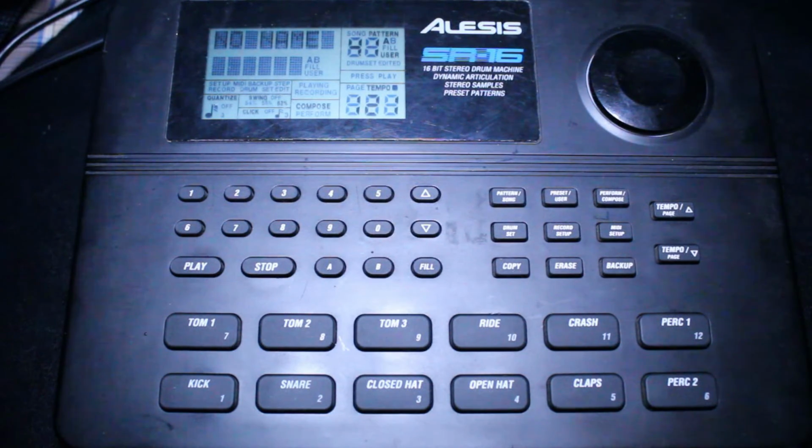I'm just going to read to you what it says in the SR16 Owner's Manual about swing. Basically it says, swing affects the timing of pairs of equal value notes. Each note normally defaults to taking up 50% of the total duration of both notes. Adding swing lengthens the first note of the pair, and to keep the total duration of both notes the same, shortens the second note of the pair. This imparts the kind of feel found in shuffles and some jazz tunes.